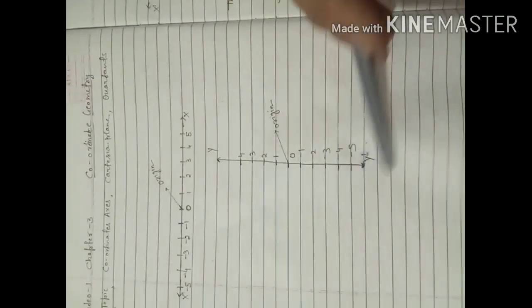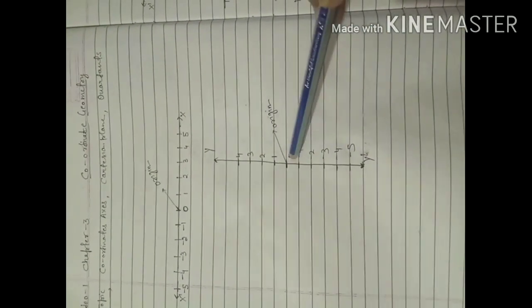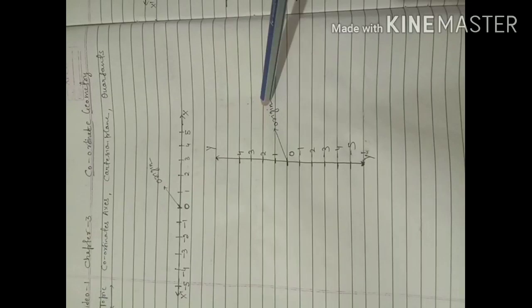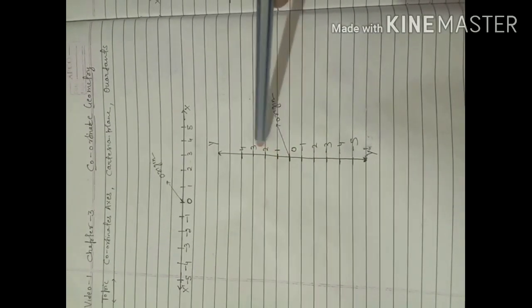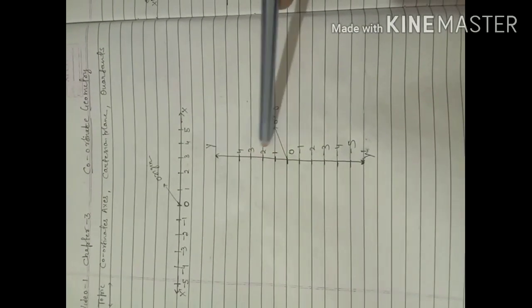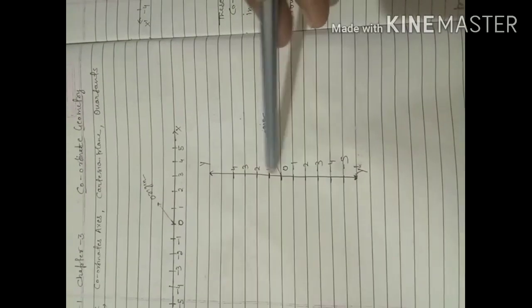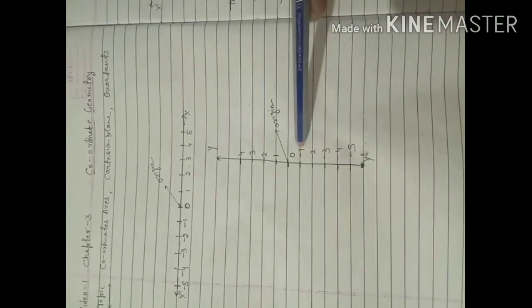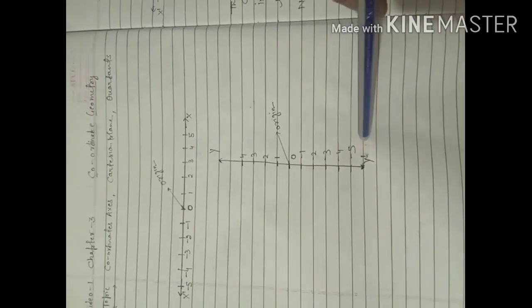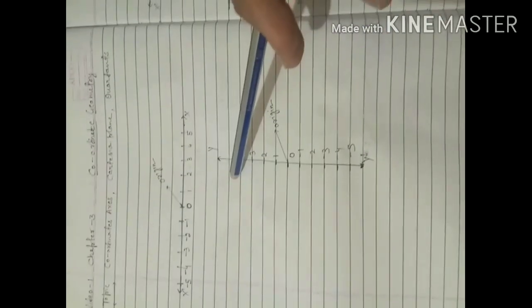You can see in the figure O is the origin, and above this 0, positive numbers 1, 2, 3, 4 are represented by OY, and negative numbers are represented by OY dash, minus 1, minus 2, minus 3, minus 4, minus 5. So this is our vertical number line where O is the origin.